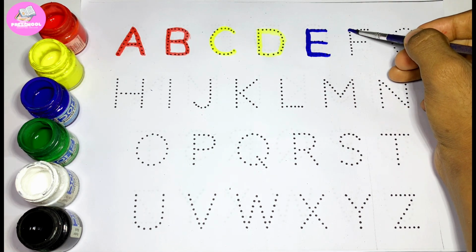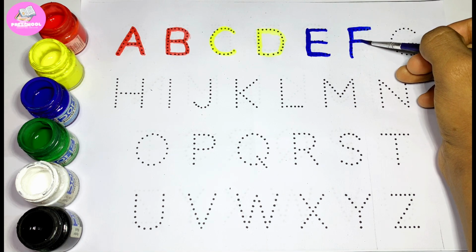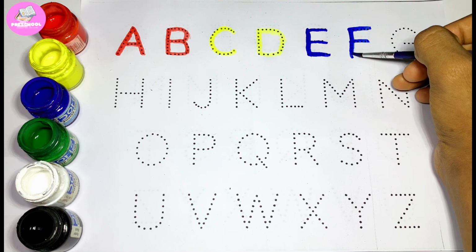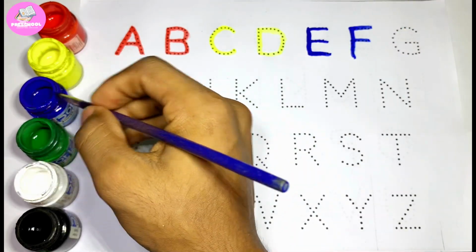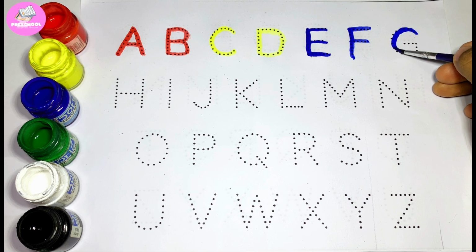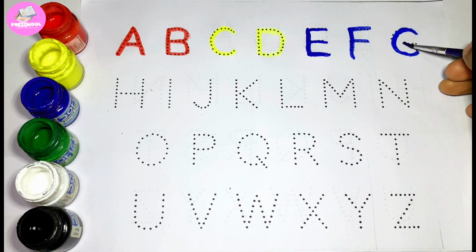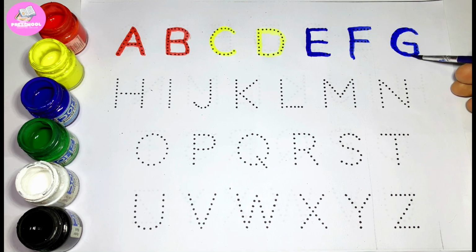F. F for fish, F for fan. The alphabets of F. Kids, again use blue color and draw G. G for goat, G for grapes. The alphabets of G.